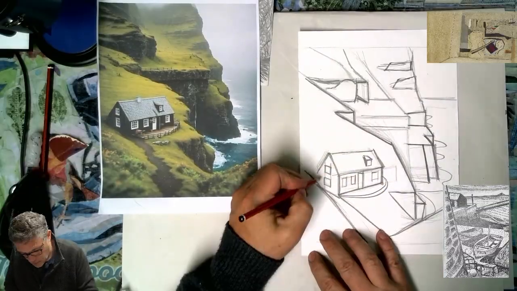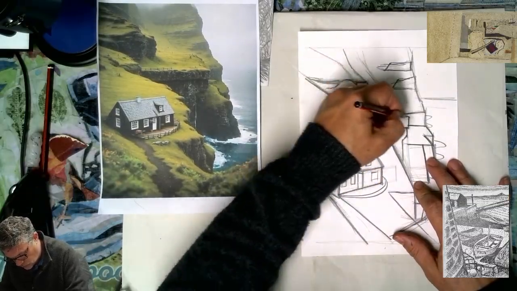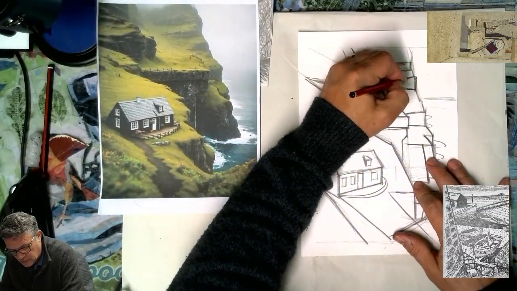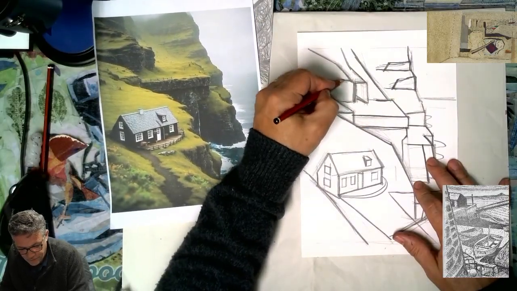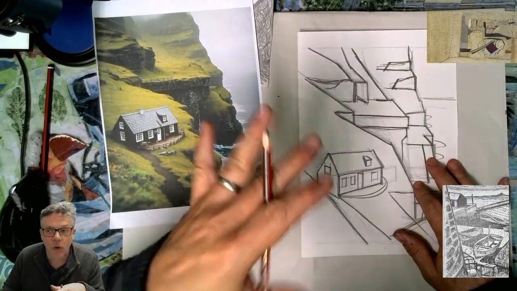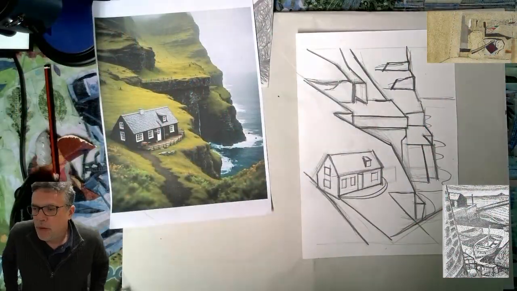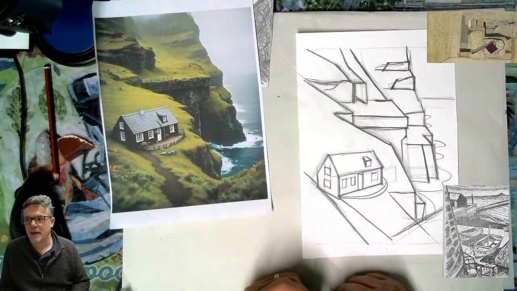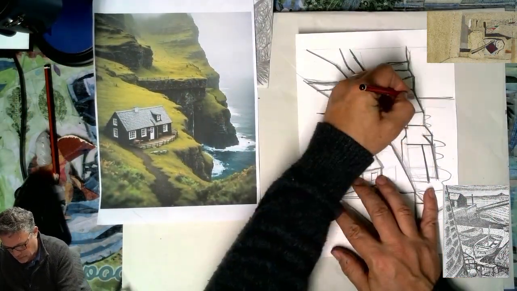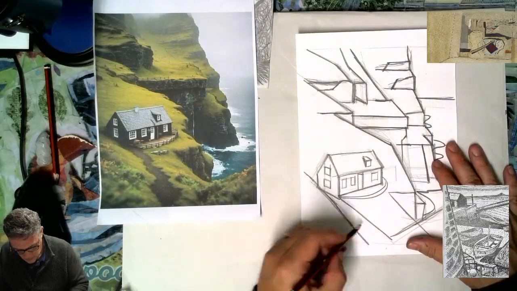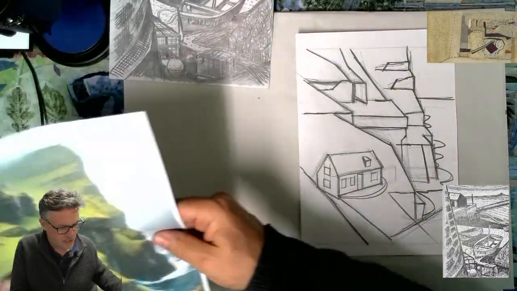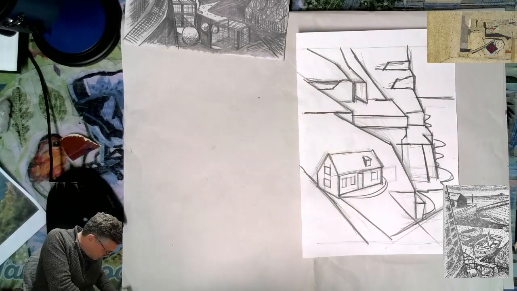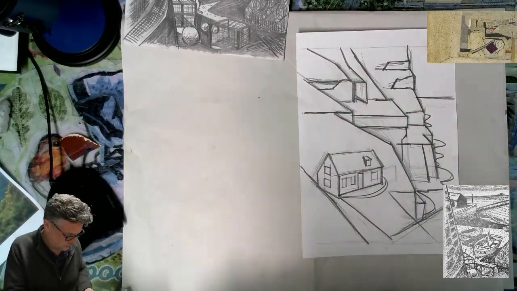Whereas if you were doing something like I'm doing right now, which is working directly from a photograph but reducing it, I am making lots of decisions about which things I'm going to remove, which details I'm not going to draw in, and the method which I'm going to use to simplify the image as well.